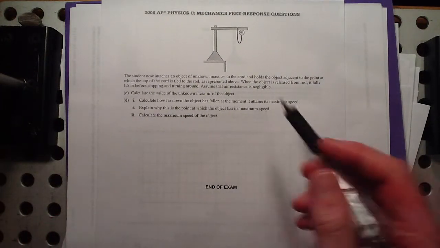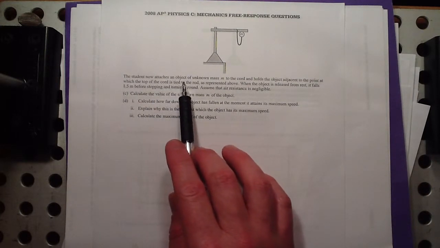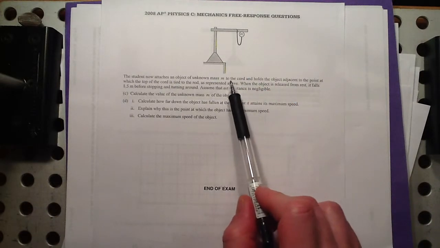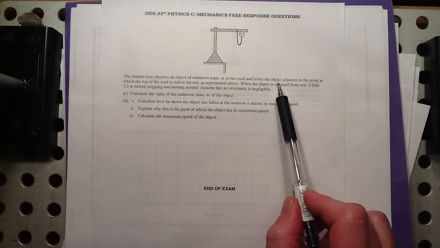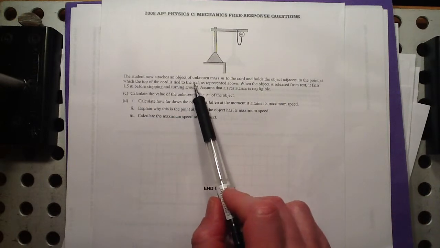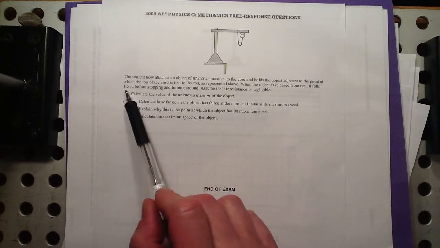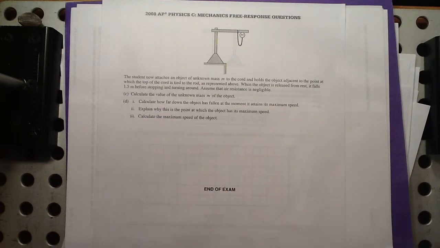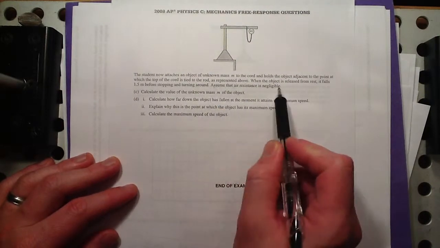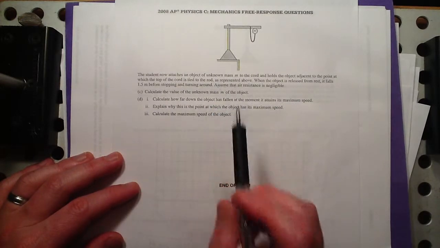Now, part C, let's see, the student now attaches an object of unknown mass, very much like your bungee jumper, to the cord and holds the object adjacent to the point at which the top of the cord is tied to the rod as represented above. When the object is released from rest, it falls 1.5 meters before stopping and turning around. And we're neglecting air resistance. So calculate the value of the unknown mass m of the object.